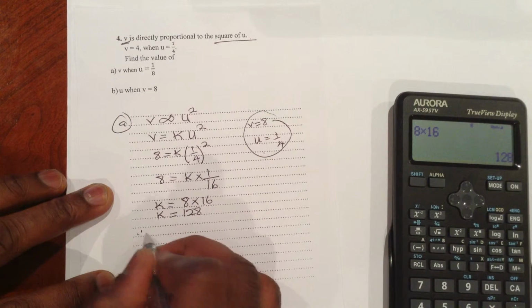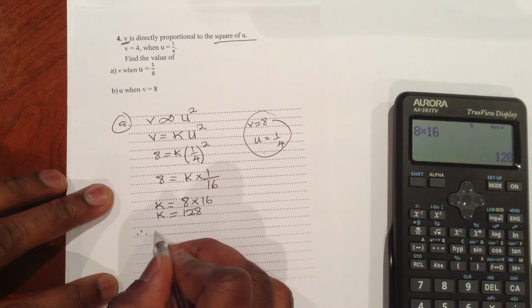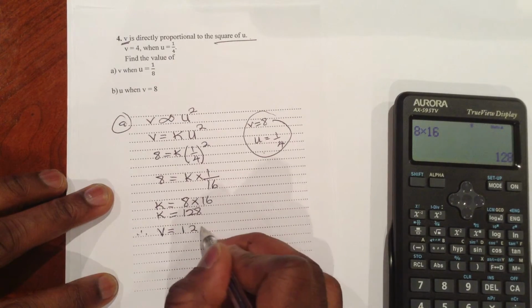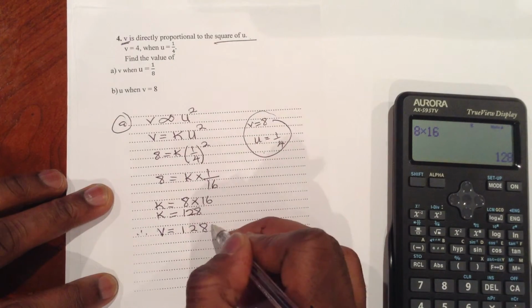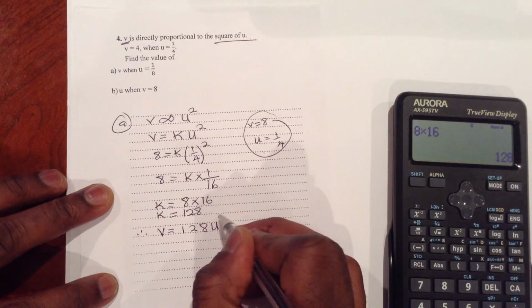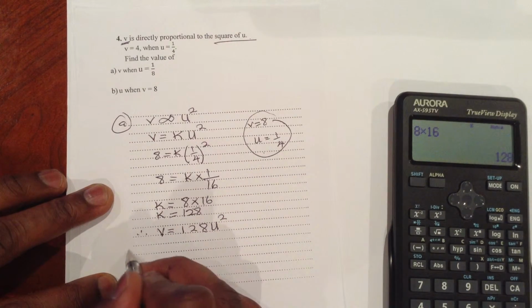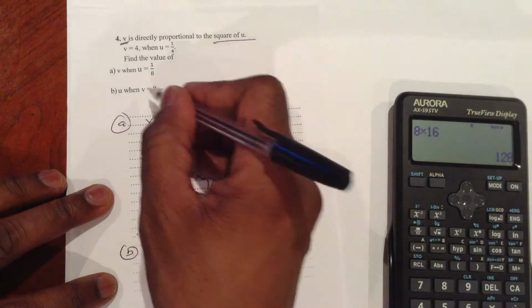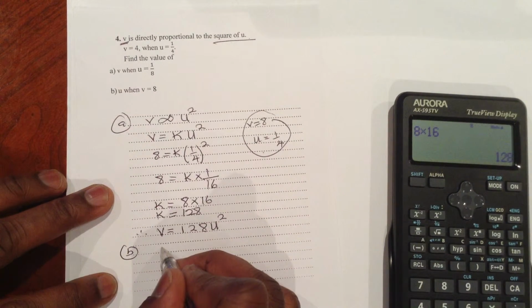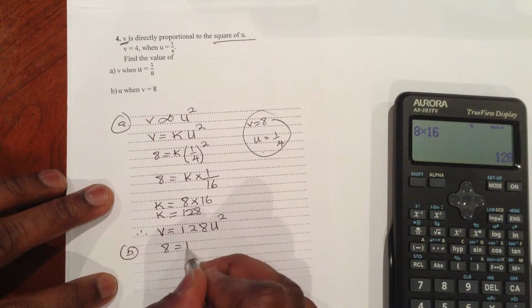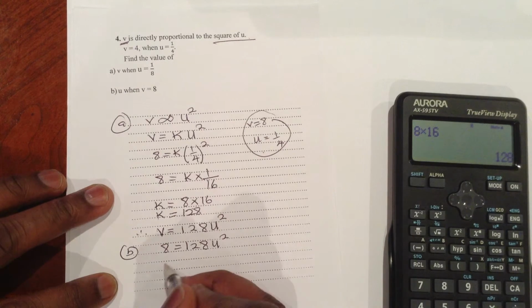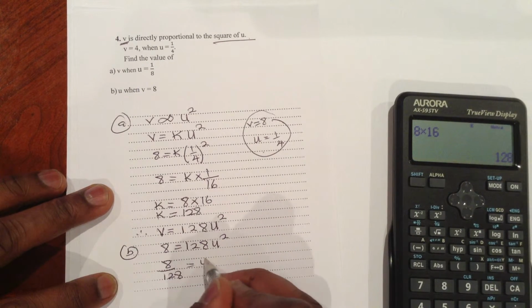Therefore, our formula is V equals 128 U squared. Hence, for B, we want U when V is 8. So we're going to get 8 equals 128 U squared. So we get 8 over 128 equals U squared.